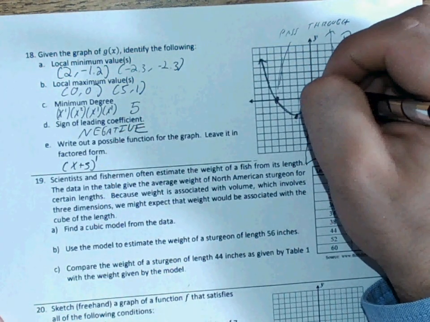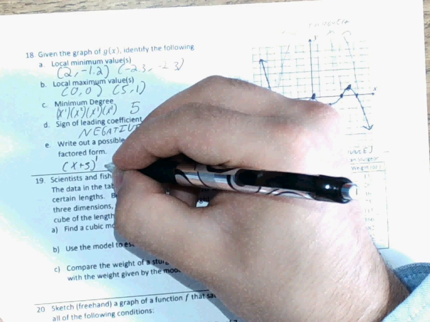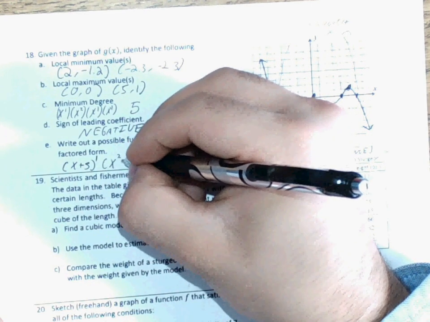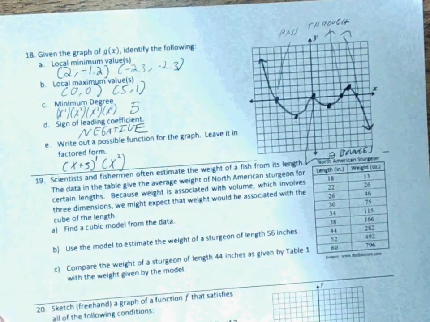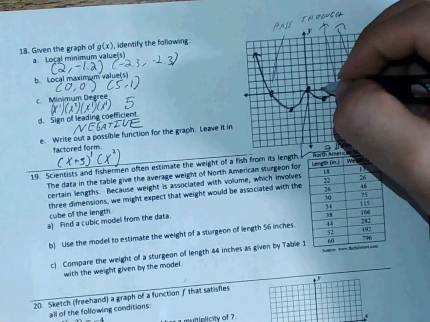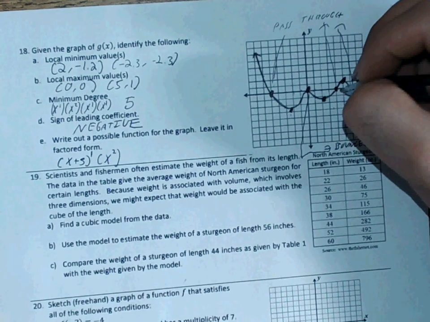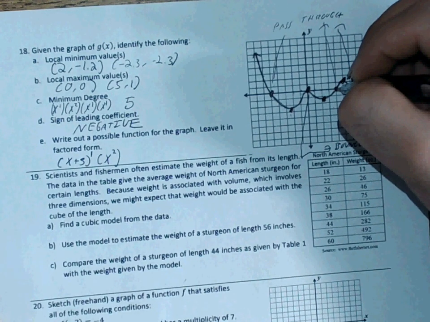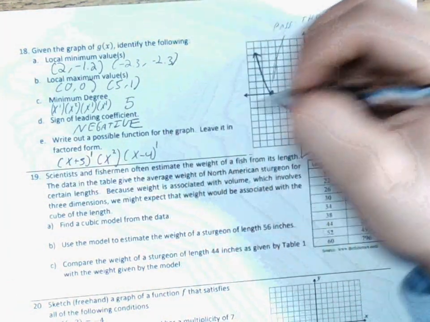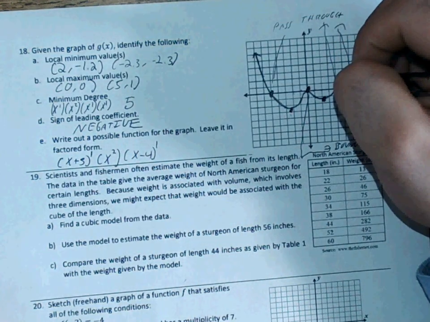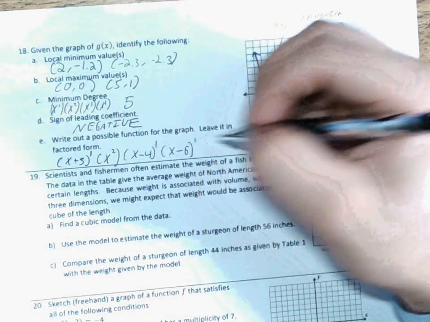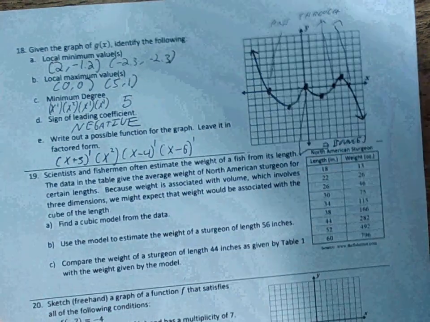And then the next 0 is at 0, so that's going to be times x squared, because that has to pass through. Then we have another 0 at 1, 2, 3, 4. So it would be x minus 4, and that passes through, so to the first power. And that next 0 is going to be at 5, 6, x minus 6 to the first power. Alright, so that's a possible function.